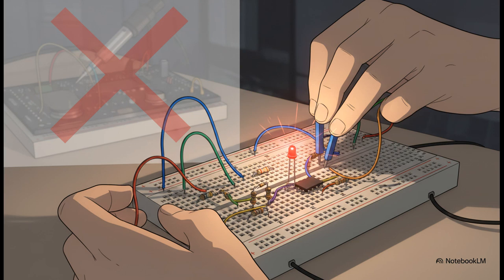For this, let me introduce you to every inventor's best friend, the solderless breadboard. This thing lets you just plug in your components and wires to bring your schematic to life. And the best part? If it doesn't work, you just unplug a wire and try again. No mess, no permanent mistakes. It's the perfect canvas for experimentation.